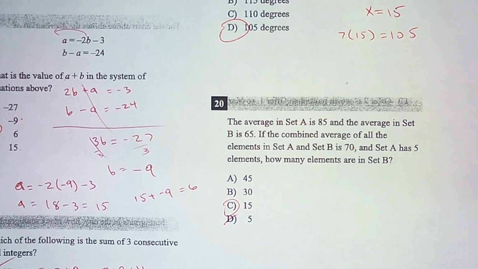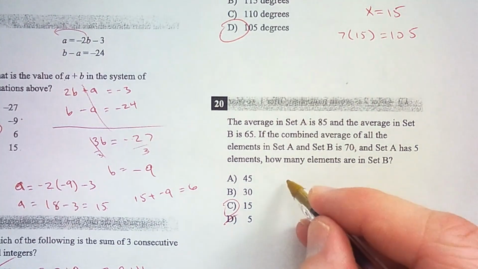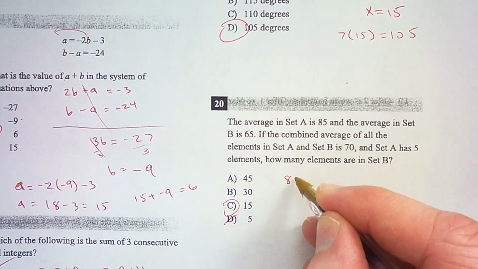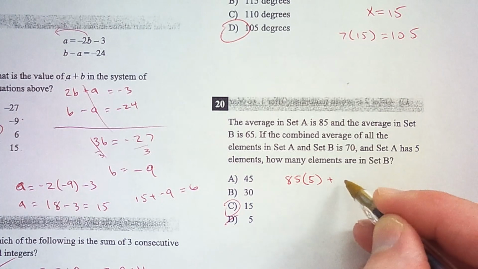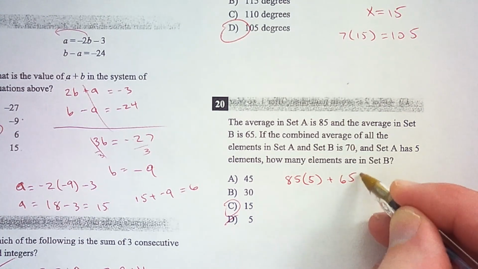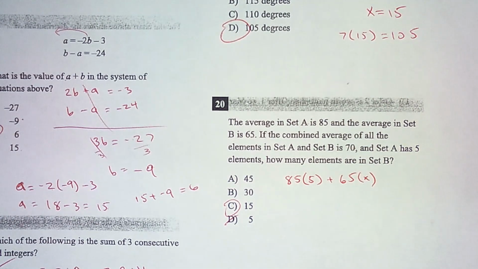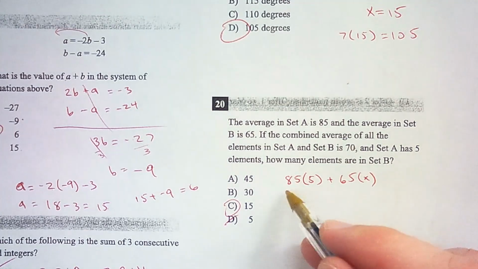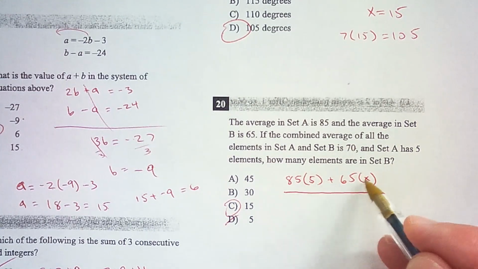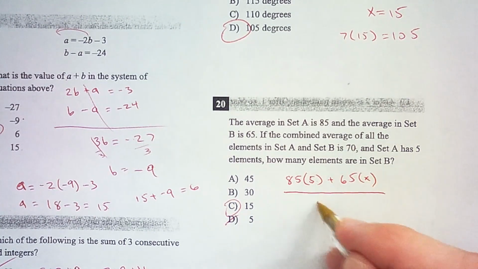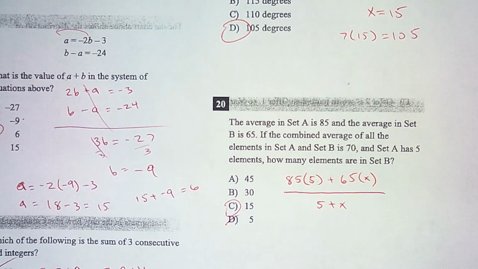When I do an average of multiple sets, I can take the average of one set times the number of elements, plus the average of the other set times the number of elements, which in this case I don't know, and I divide it by the total number of elements. I don't know the total, but I know it's 5 plus x.